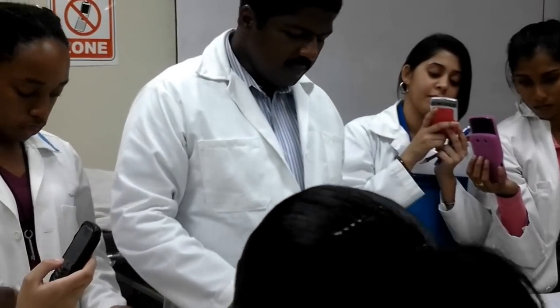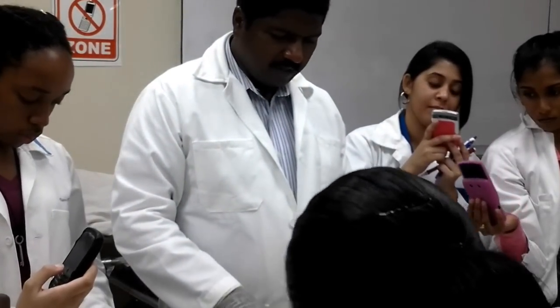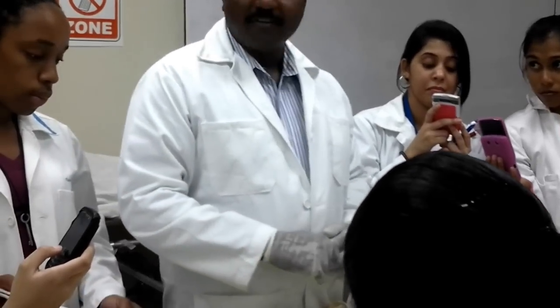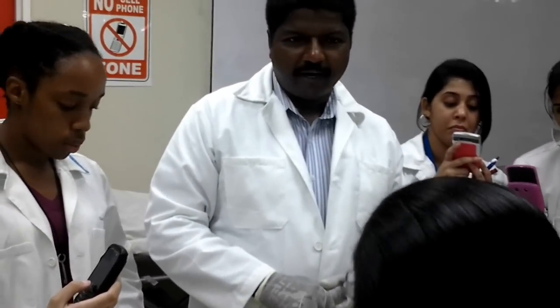Next topic we are going to study is the muscles of the back. Now you have to know which are primary and which are secondary.